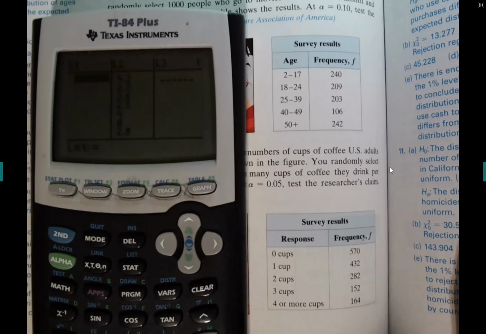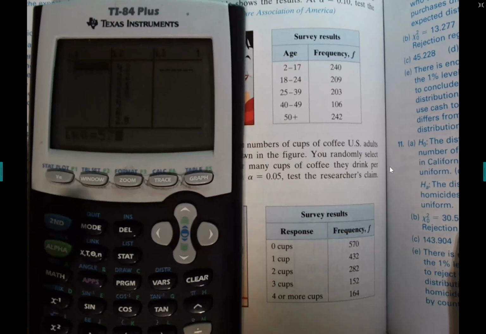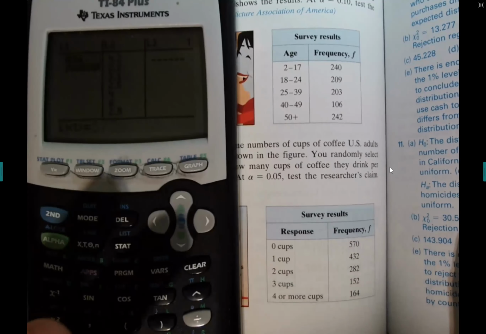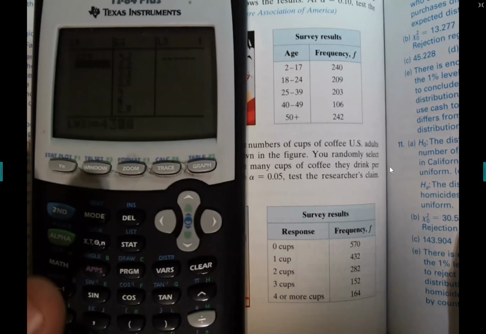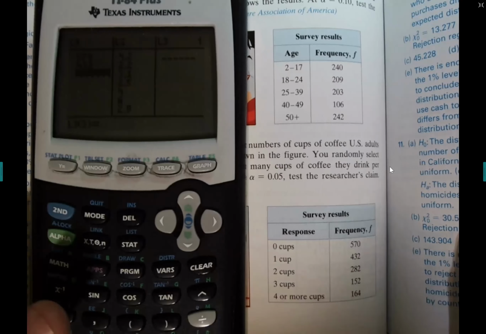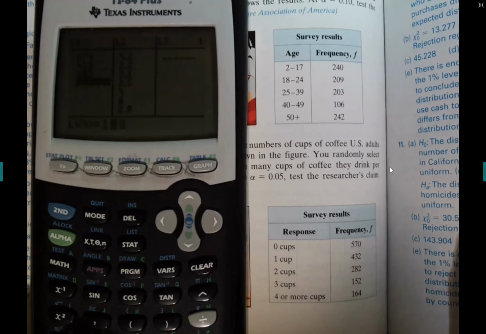So it's 570. I'm going very slow, guys, because I want you to follow along with me. 432, 282, 152, and 164.